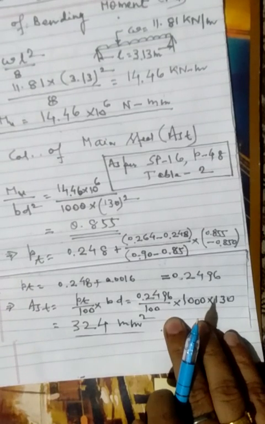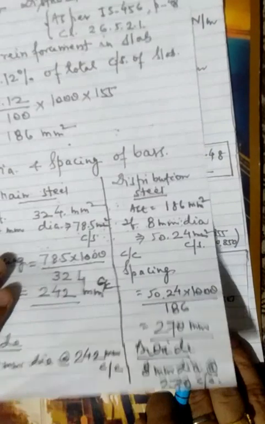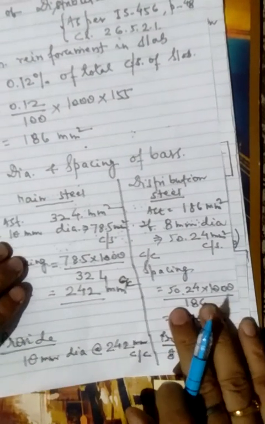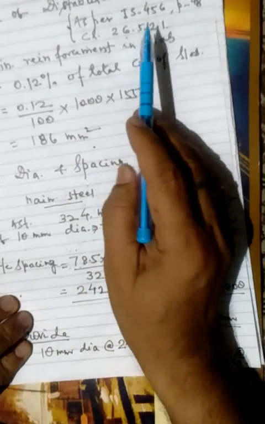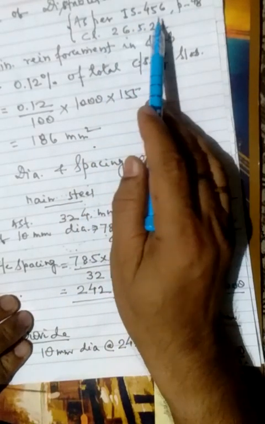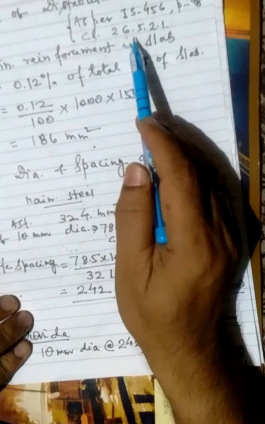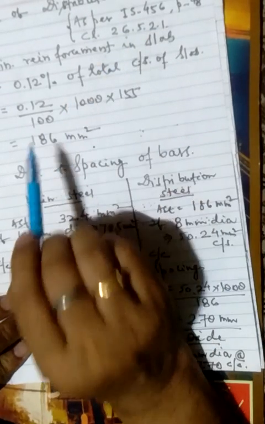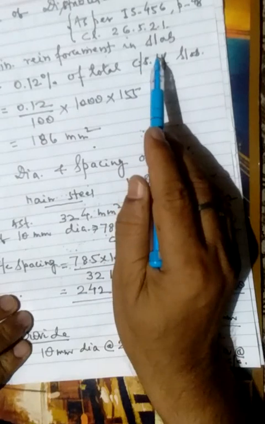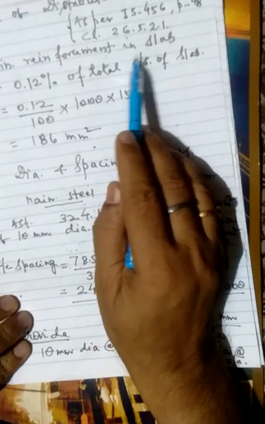So now next important steel for this one-way slab is the calculation for distribution steel. Distribution steel is designed as per IS 456 page 48 clause number 26.5.2.1. Now according to this clause we get the minimum reinforcement area in a slab.